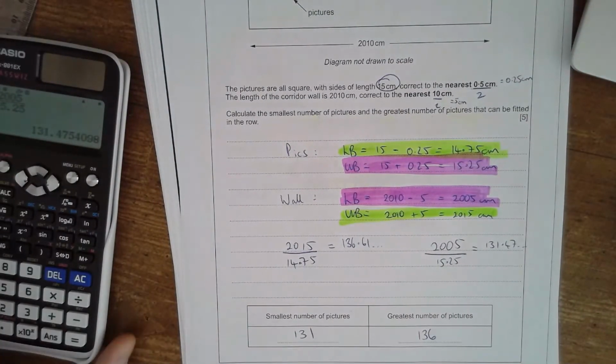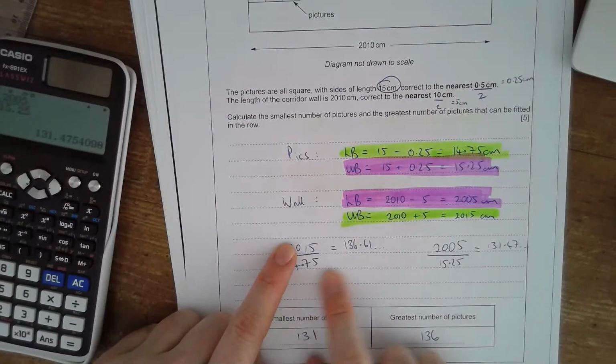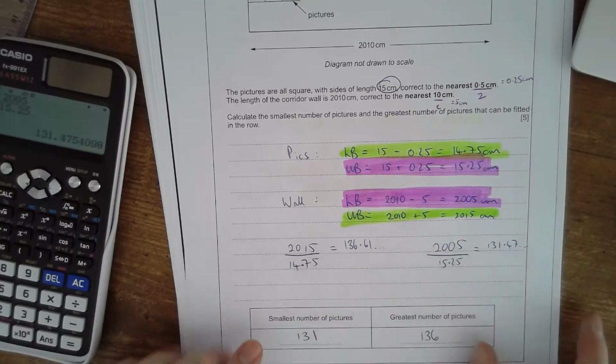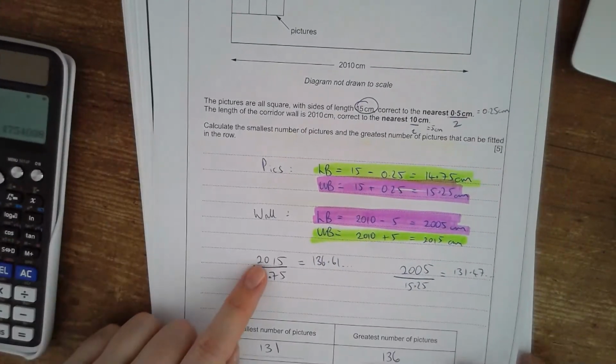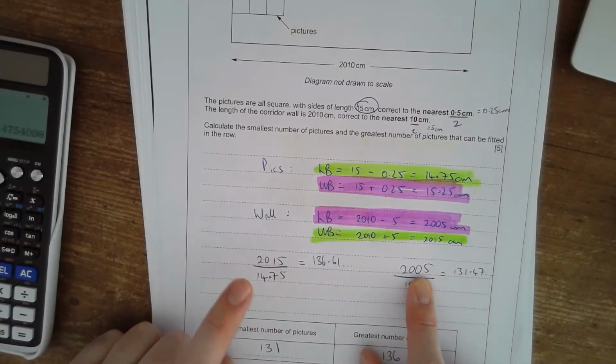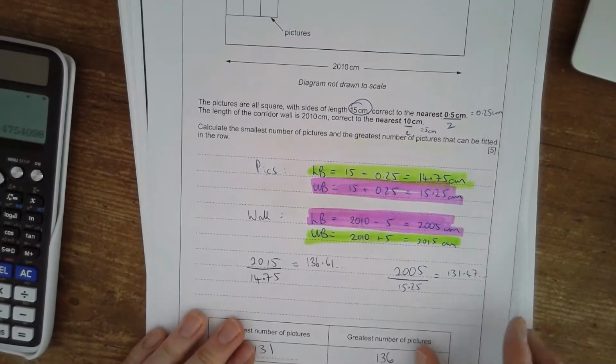Okay, again, think about it logically. The more stuff I have divided by the less things is going to give me a greater answer. The smaller number divided by a greater number of things is going to give me a smaller answer. Okay, think of it like money. If I had £2,015, that's better than £2,005. Sharing it between less things gives me a bigger answer per person. Okay.